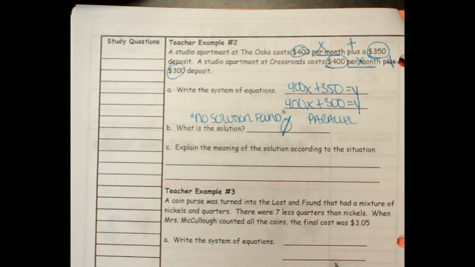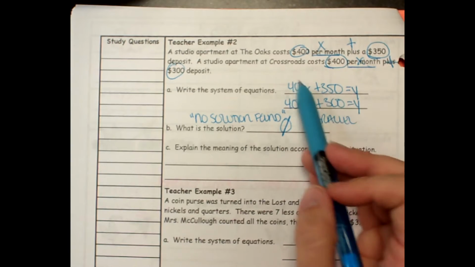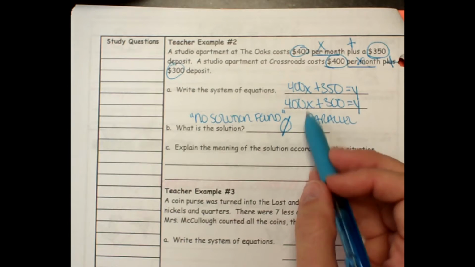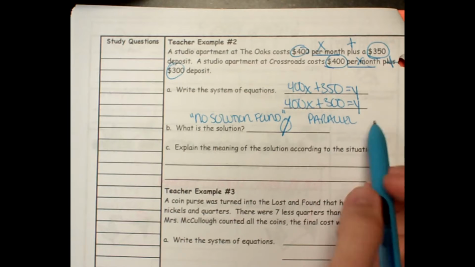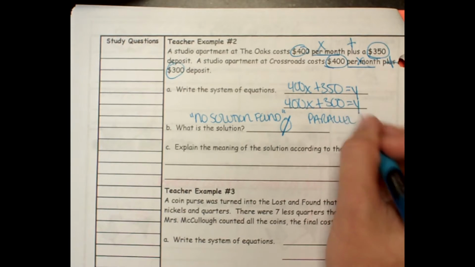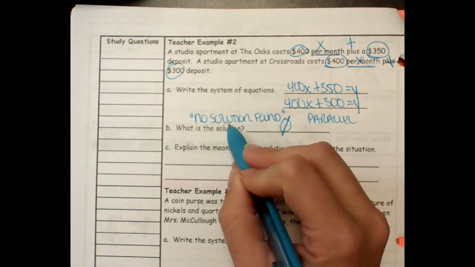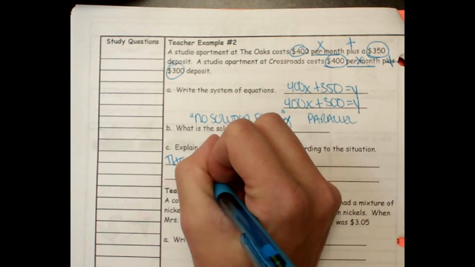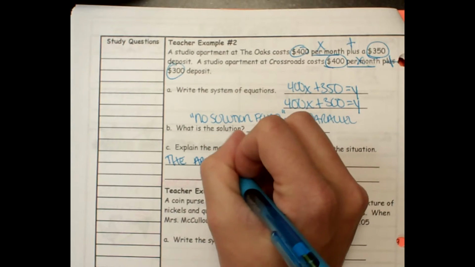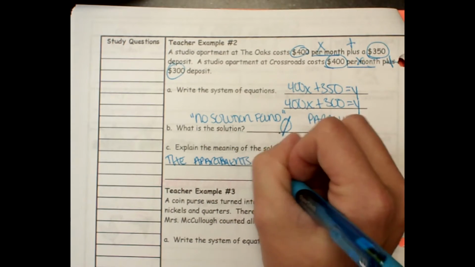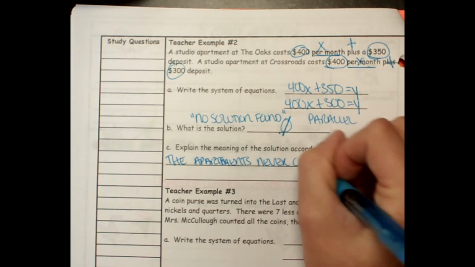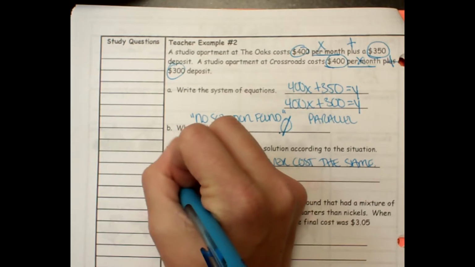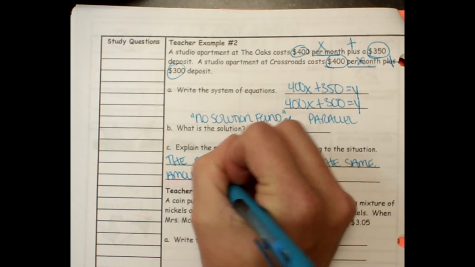You can tell from the slope. So explain the meaning. If no solution is found, what it means for this is that you'll never end up paying the same amount. If we had found a solution, it's looking for what month do your apartments cost the same amount of money. But because they never cross, there's an empty set for our solution, it means the apartments never cost the same amount of money.